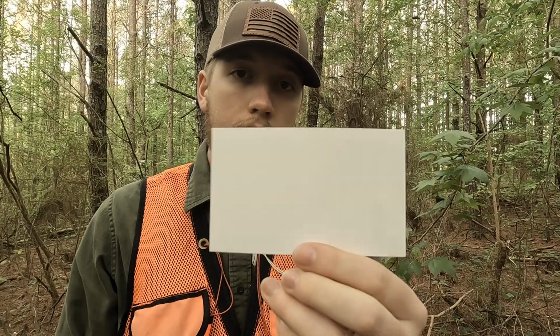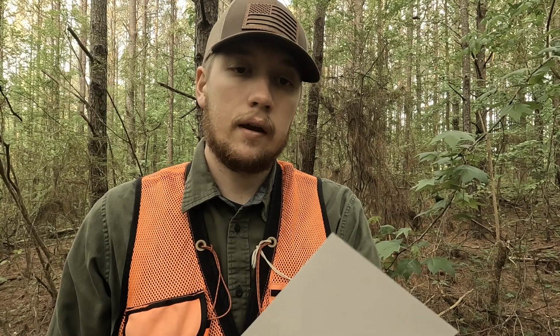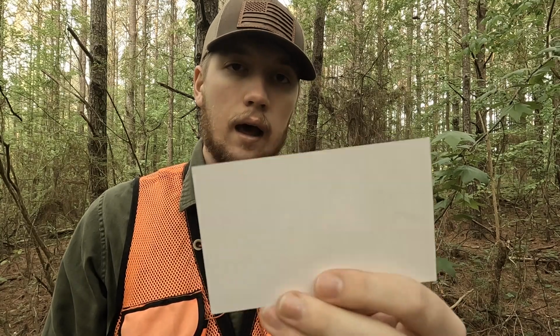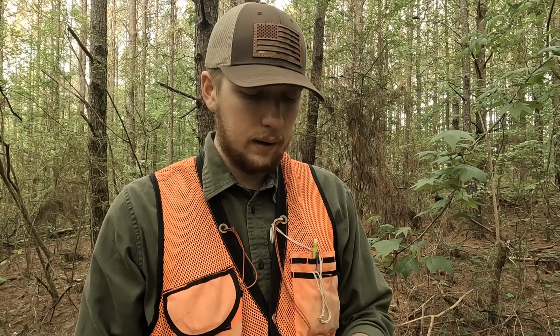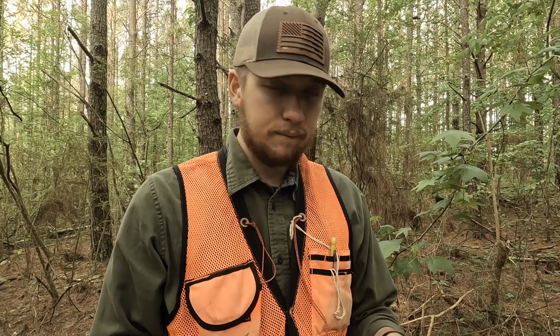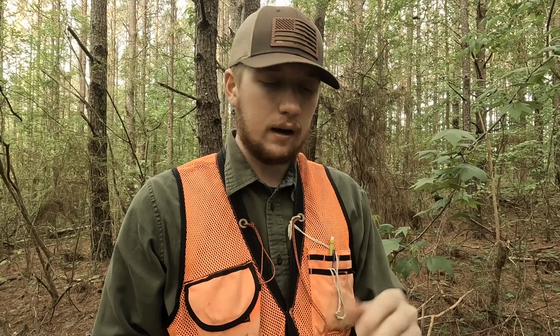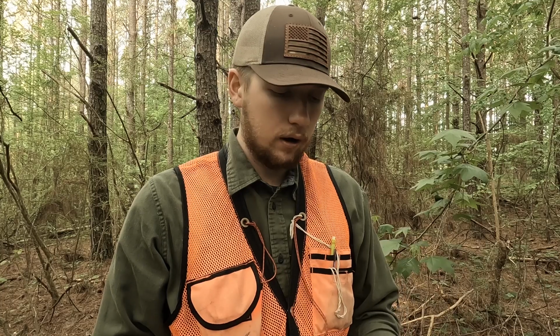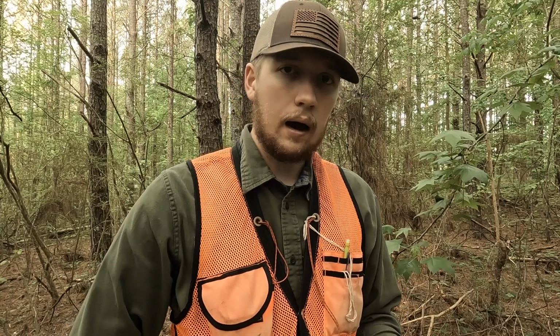So now we have our index card here. Now I really like the index cards that have the lines on the back. To me, they're a lot easier to kind of note on, but I had these at the house and I didn't want to waste them, so we're going to go ahead and use up these, and then I'll go get a new pack. Now, I typically like to use just a mechanical pencil.